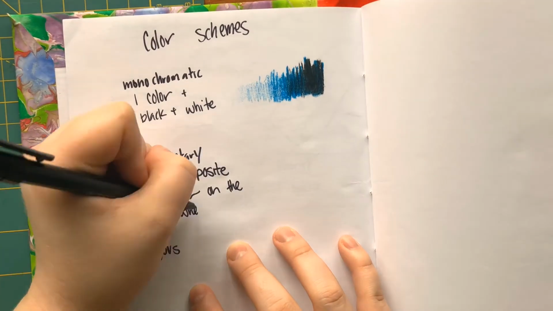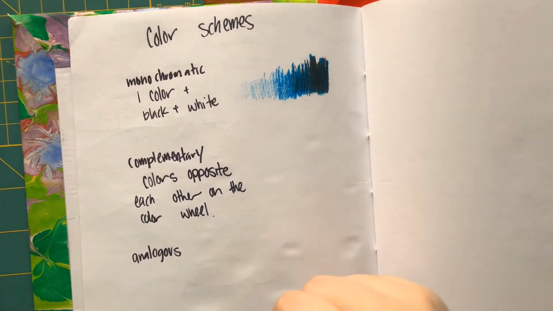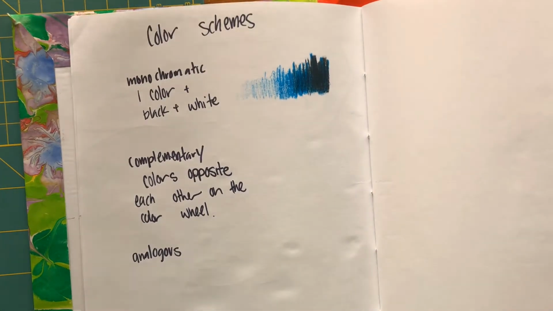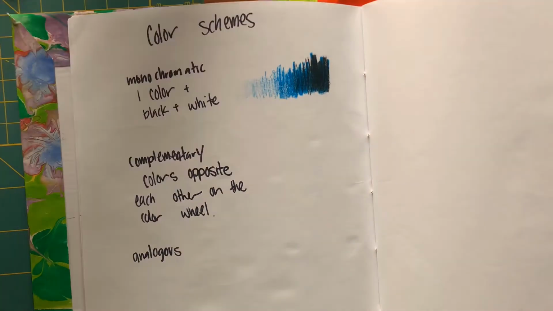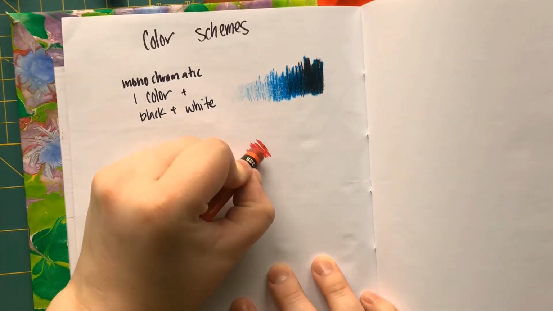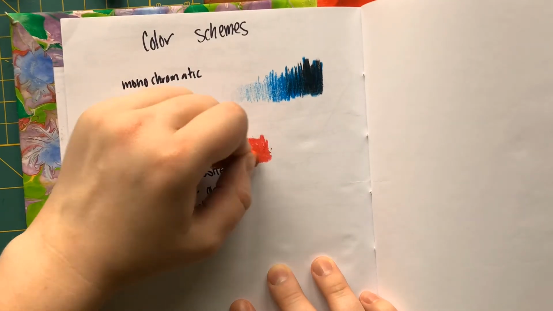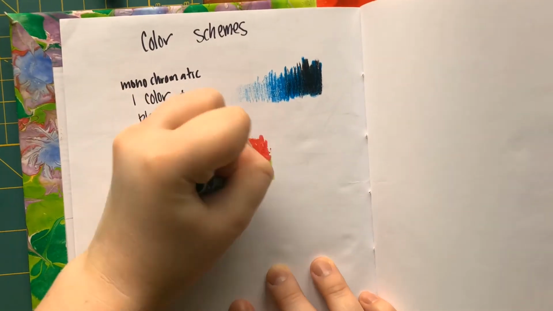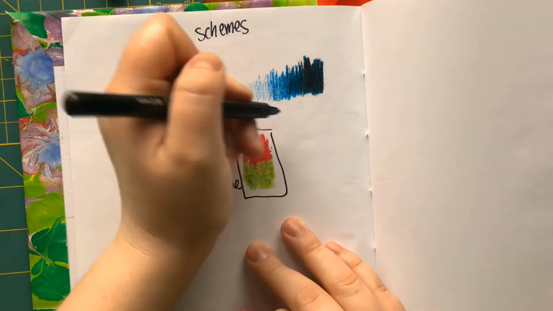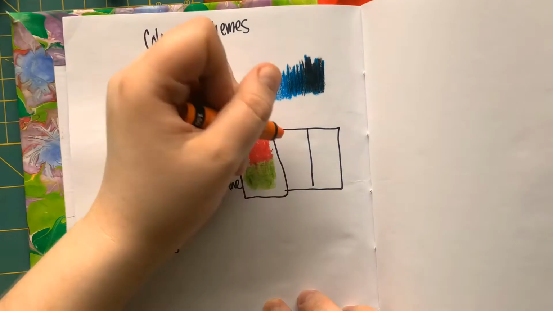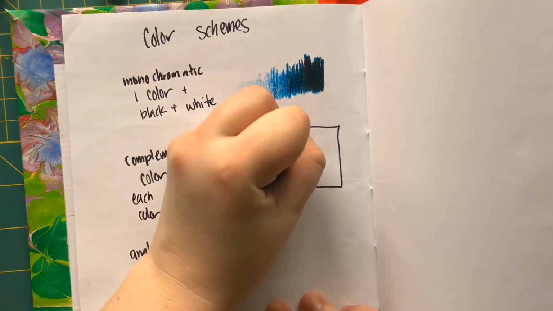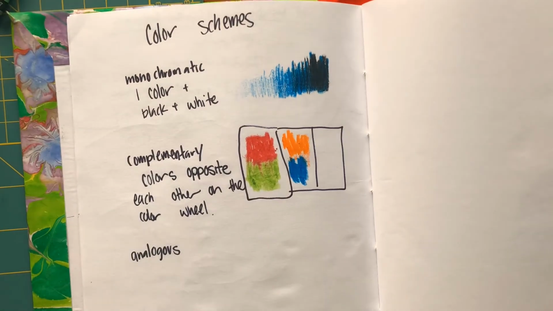Next color scheme is complementary. Complementary colors are colors that are opposite each other on the color wheel, and with those they have a tendency to have the most contrast with each other. Oftentimes a lot of sports teams use them because they're really eye-catching, so you can kind of think about like Minnesota Vikings with purple and yellow is a good example of complementary color schemes, and they use that because it has that really visual pull. And then the other two examples would be red, green, and orange and blue.